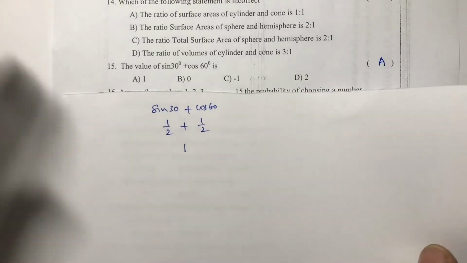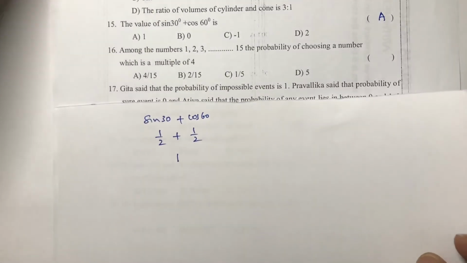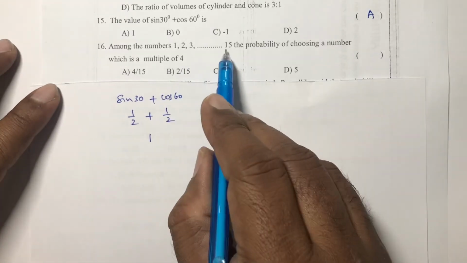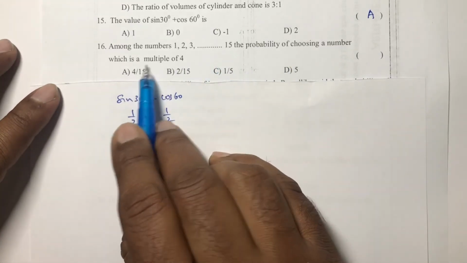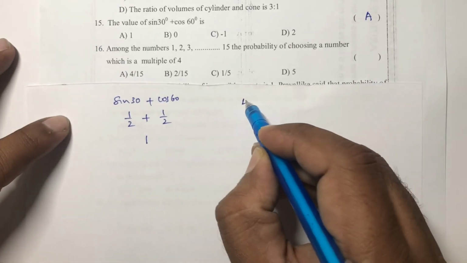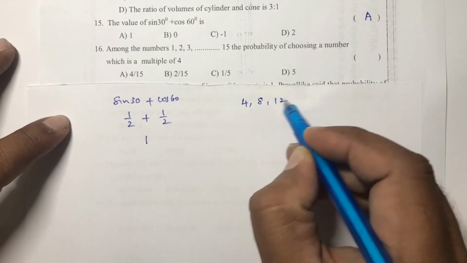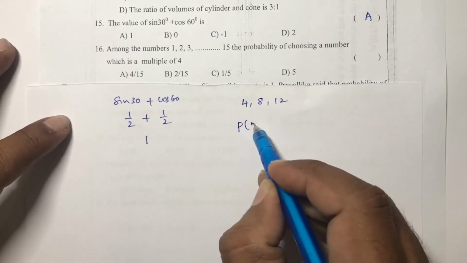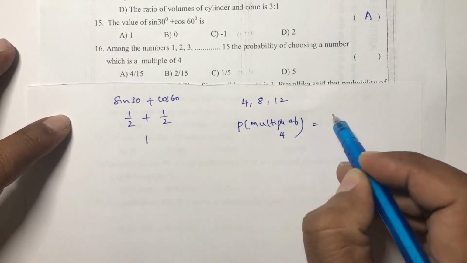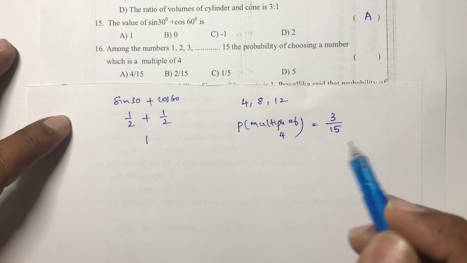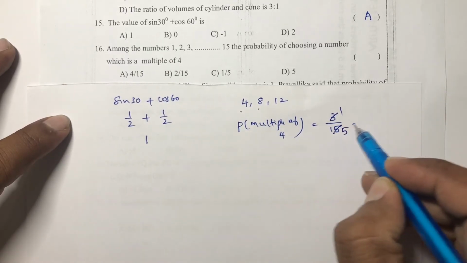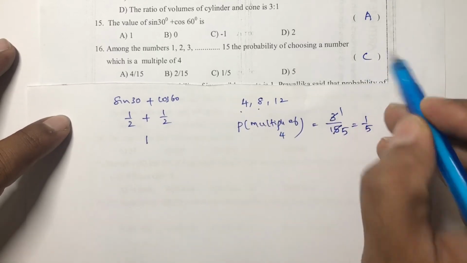Next one. Among the numbers 1, 2, 3, 4, and so on up to 15, the probability of choosing a number which is a multiple of 4. Multiples of 4, you'll get 4, 8, 12. So only 3 multiples we have. So the probability of a multiple of 4 is nothing but 3 out of 15. 4, 8, 12, 3 numbers we have out of 15. So 3 ones are 3, 3 fives are 15. So the correct option is C.